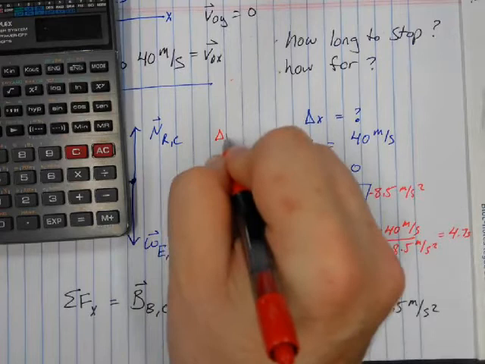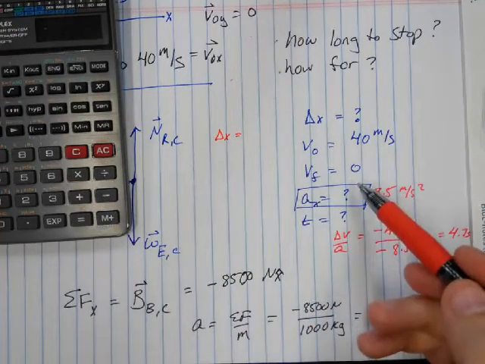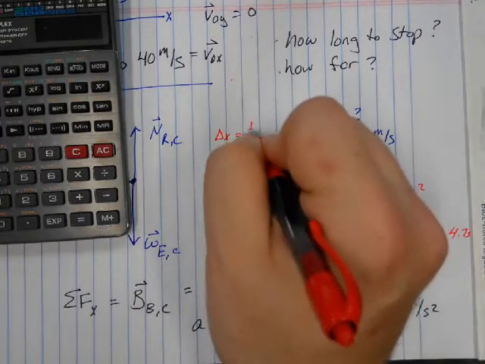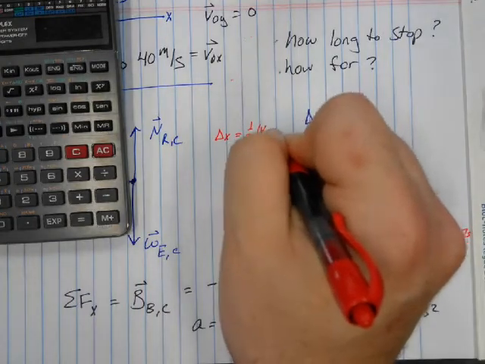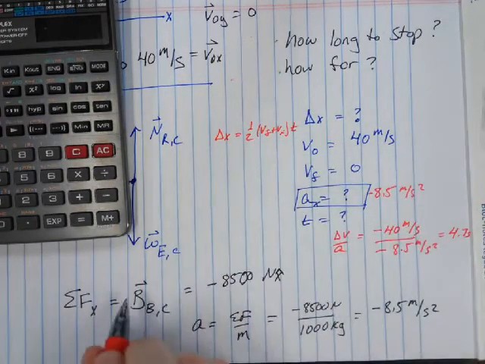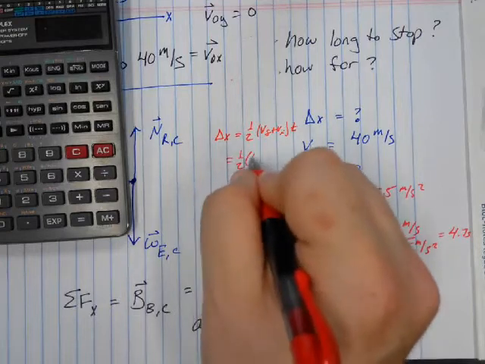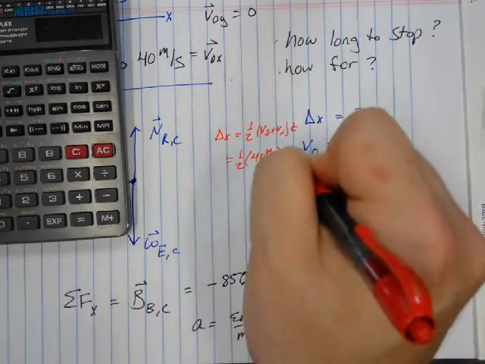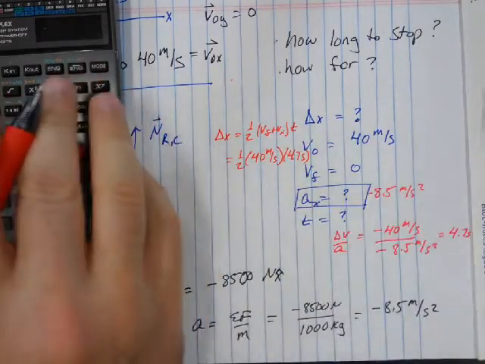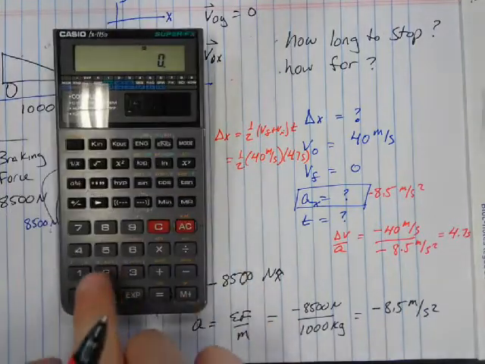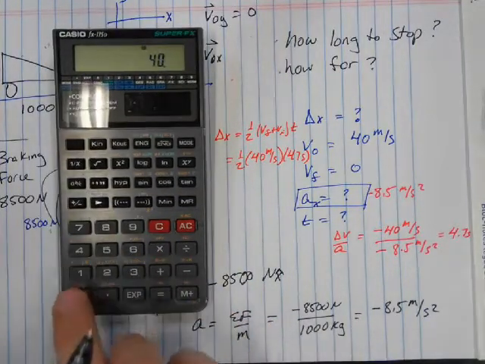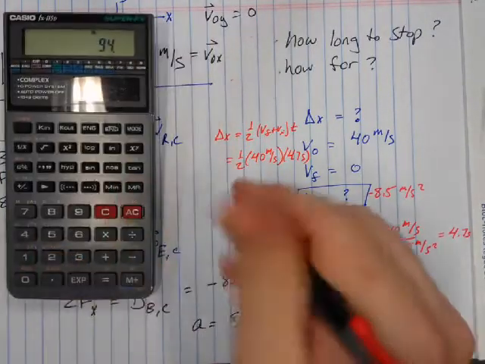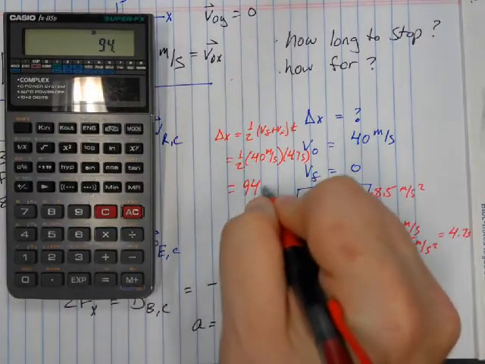Our delta x is based on this stuff moving. I'm going to use the time that we just found. It's going to be 1/2 v final plus v initial times t. That is 1/2. We'll have 40 meters per second plus 0 times 4.7 seconds. And so we have 0.5 times 40 times 4.7, and that is 94 meters.